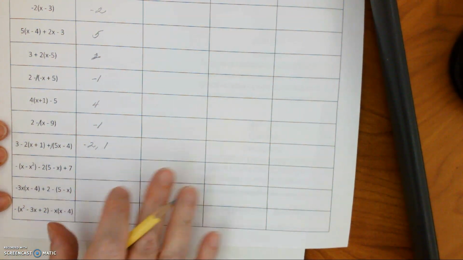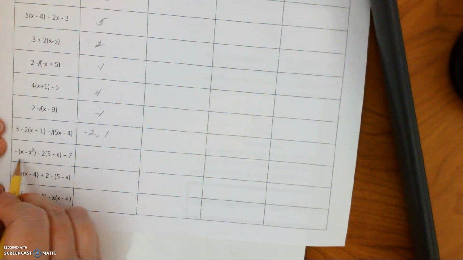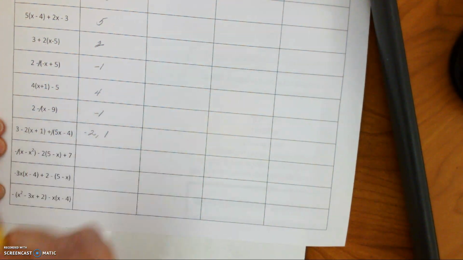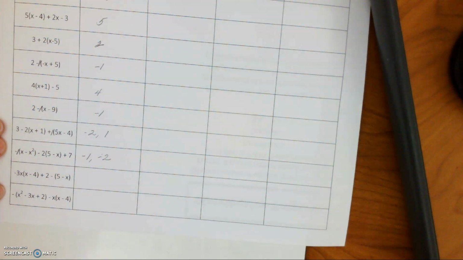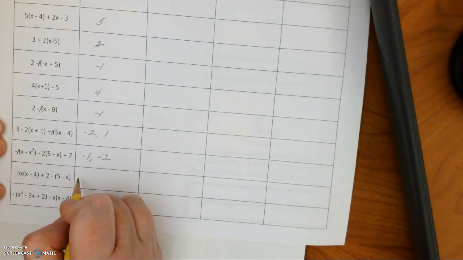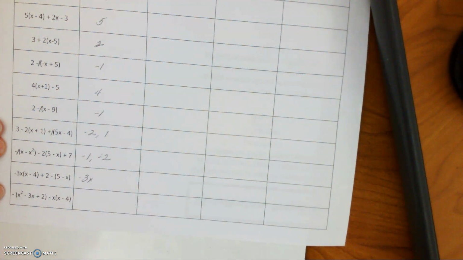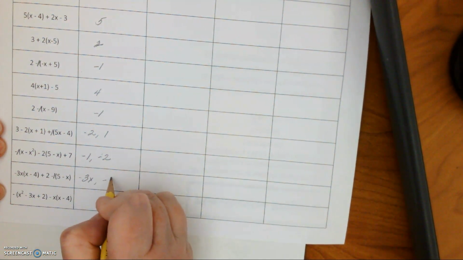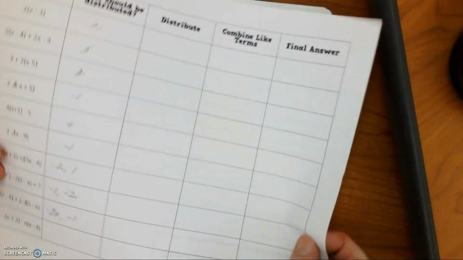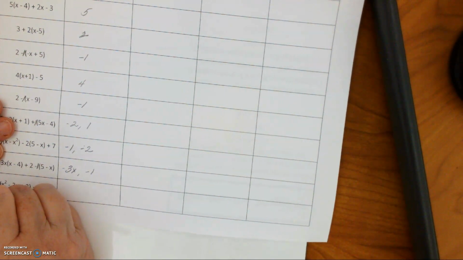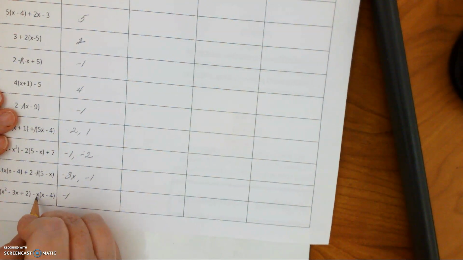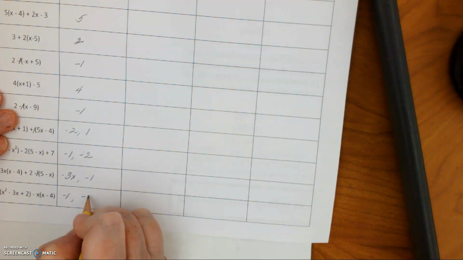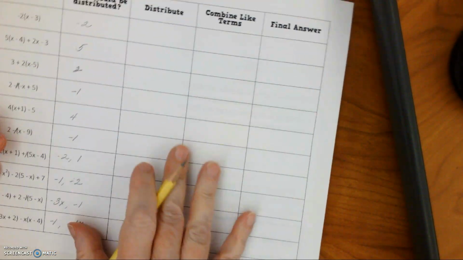Okay? The next one has 2 parentheses, so this one is a negative 1 and a negative 2. Negative 1, negative 2. Now this one is a negative 3x, and this one is a negative 1. It's trying to trick us again, but we got it. And then if we do the last one, again, it's negative 1, and this one's negative x, or you can put negative 1x. All right?